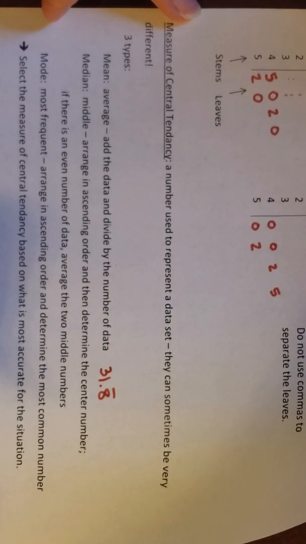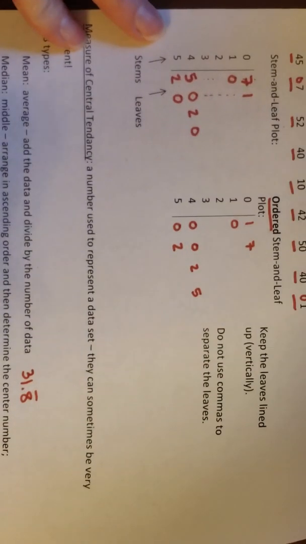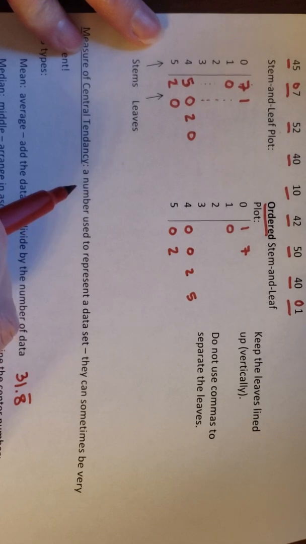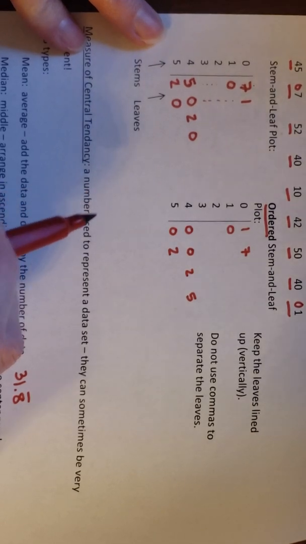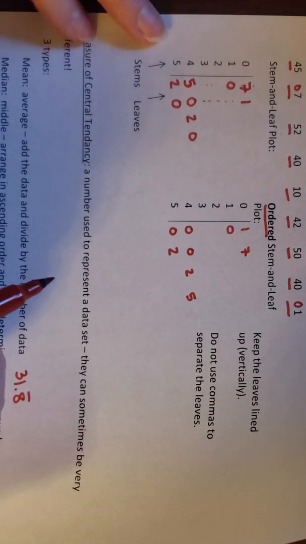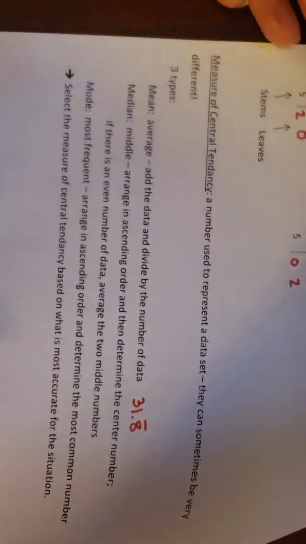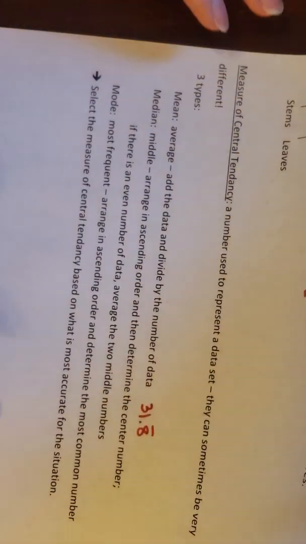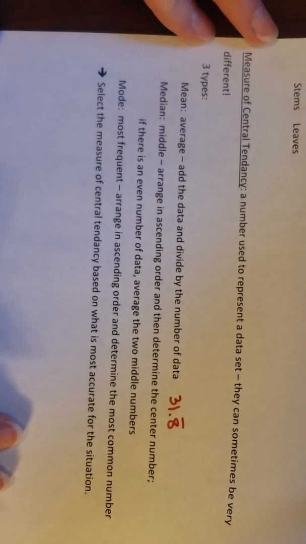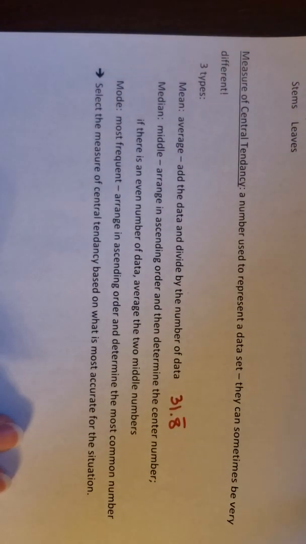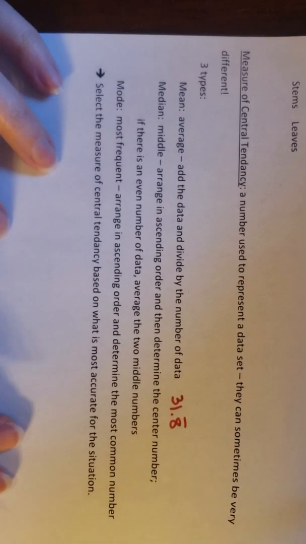Now that might bug you because there are a few kids that are nowhere close to 30 anything, right? So I feel like that's inaccurate. But if I was trying to persuade people to believe that this group of people is particularly fit, I might choose that measure of central tendency.